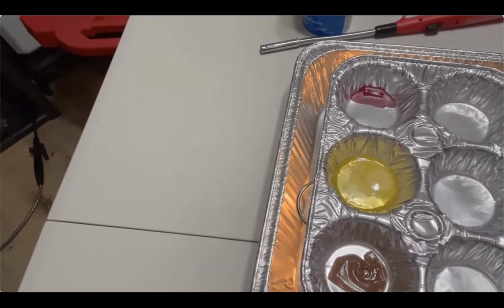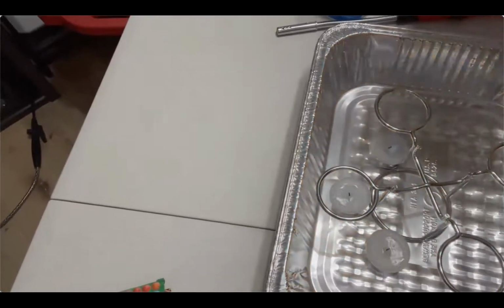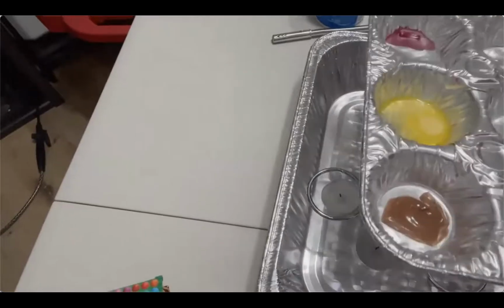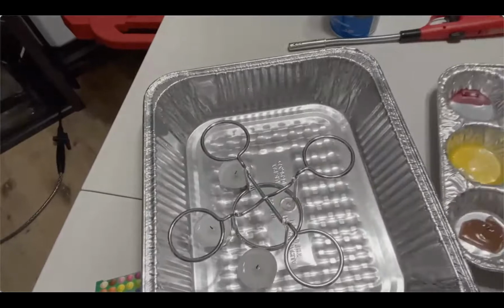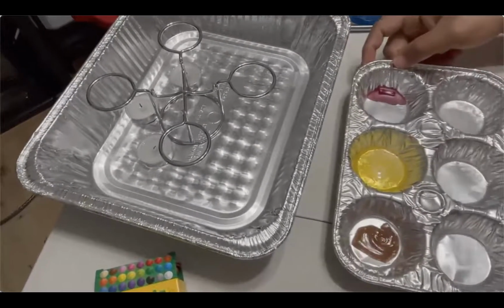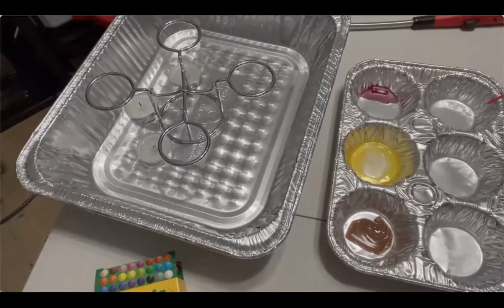Now, what I'm going to do is I'm going to blow out my candles. Le voy a soplar a mis velas. Feliz cumpleaños, ¿verdad? Feliz cumpleaños a esta materia. Happy birthday to this matter. And I'm going to cool it down. I'm going to cool everything down using a little bit of compressed air.